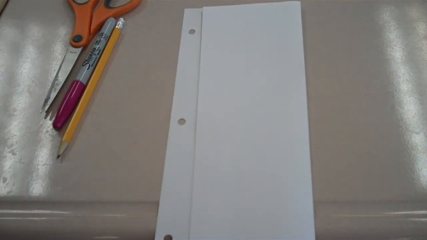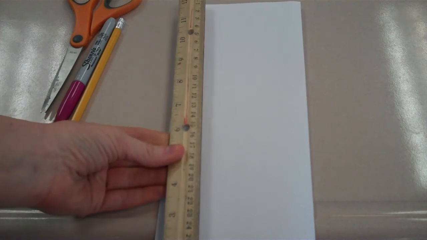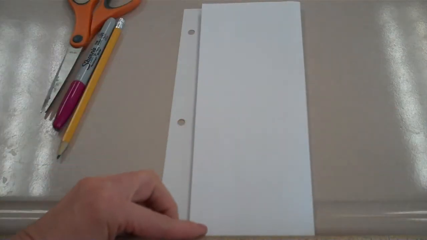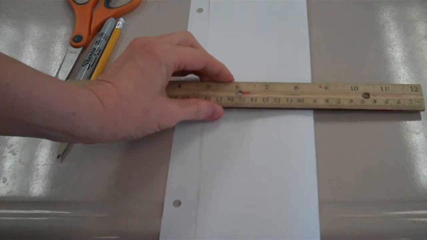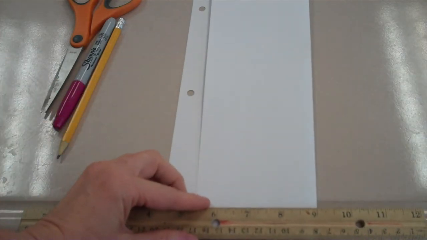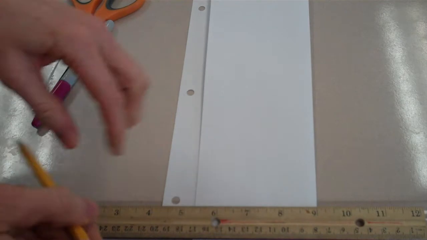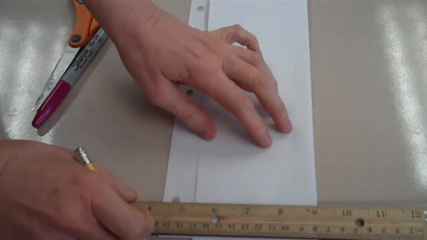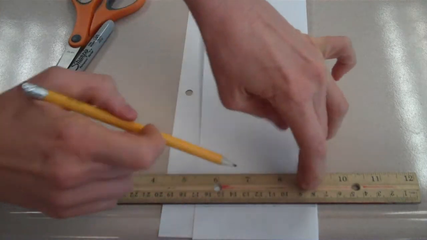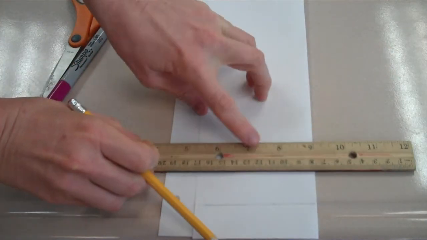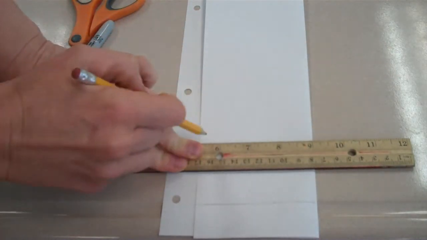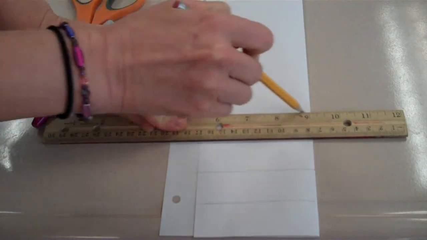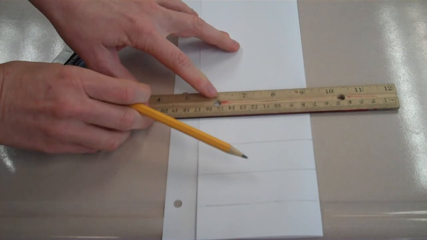You could measure out your 10 flaps if you want to, but it's all going to be just over an inch. I found that if you just trace your ruler, and I'm going to start at the bottom, if you just trace your ruler just like that, because your ruler is a little bit wider than an inch. So just trace this, and then you're going to get those 10 flaps just like that. And that's where you're going to end up cutting.